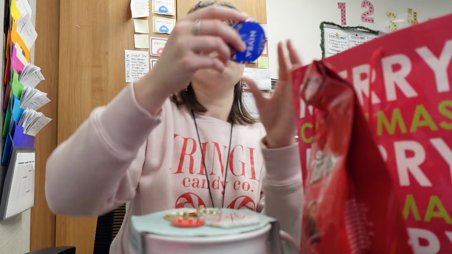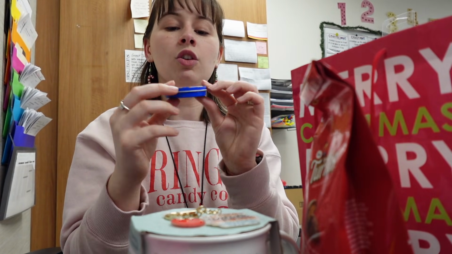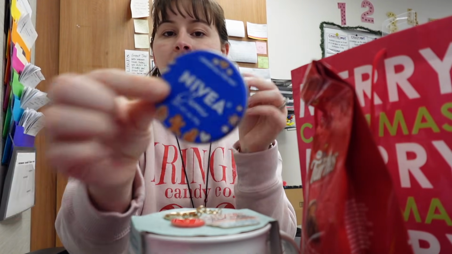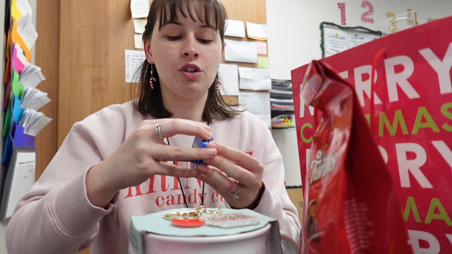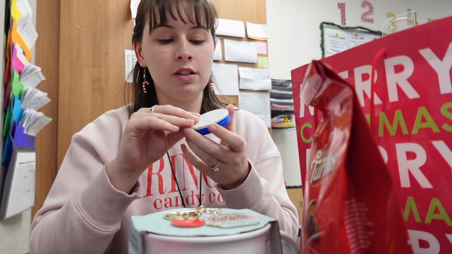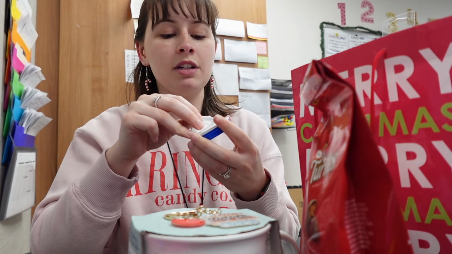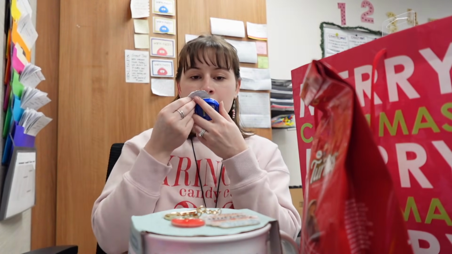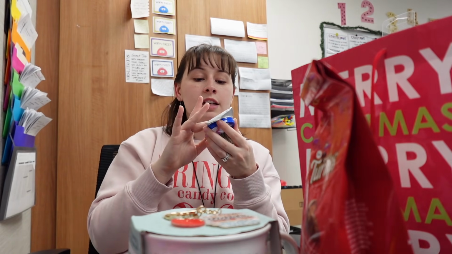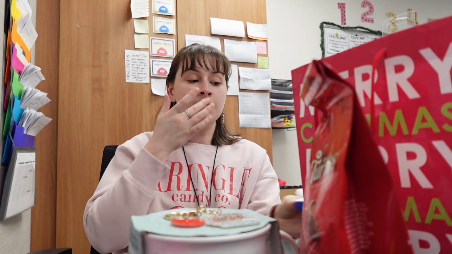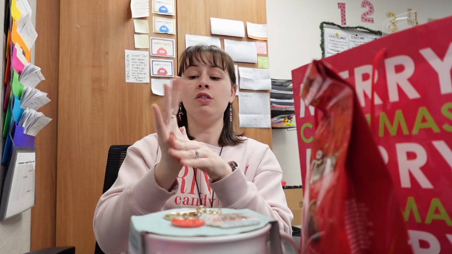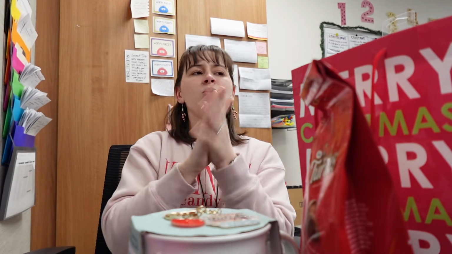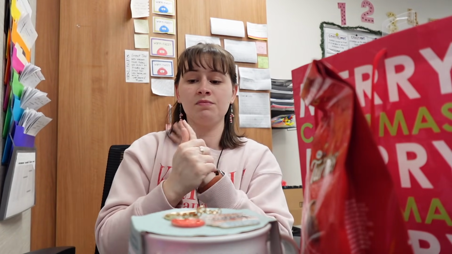And then, last but not least, some Ginger All the Way hand cream, which I haven't tried yet because it's sealed. Oh, that was a lot easier than I thought it was gonna be. Oh my gosh, that smells so good. It does smell like ginger and not gingerbread, but I kind of like that. My hands are dry this winter. Oh, that feels so good. Okay.